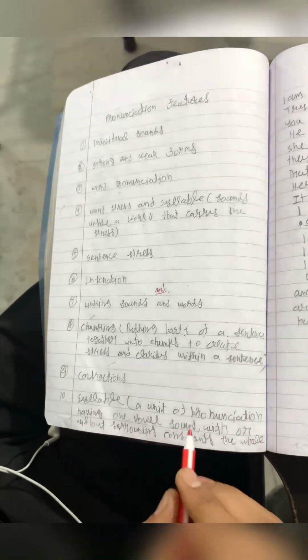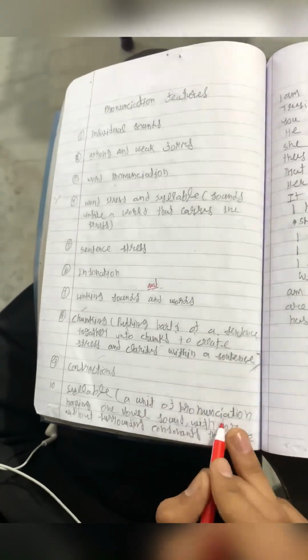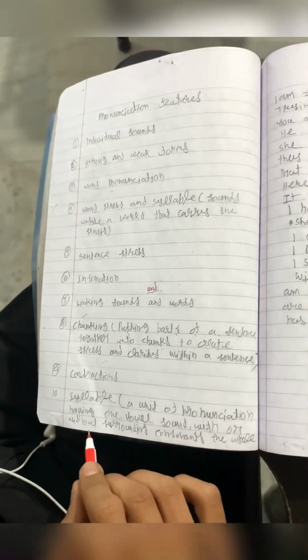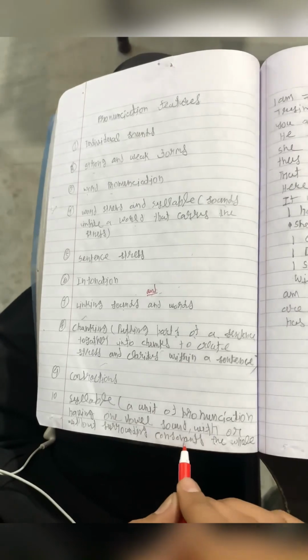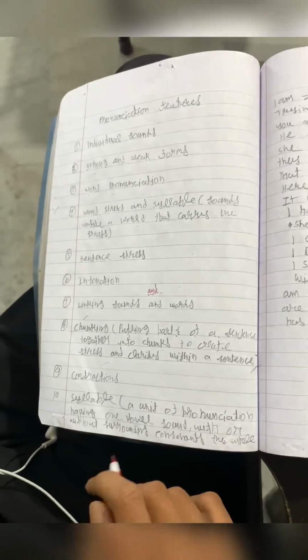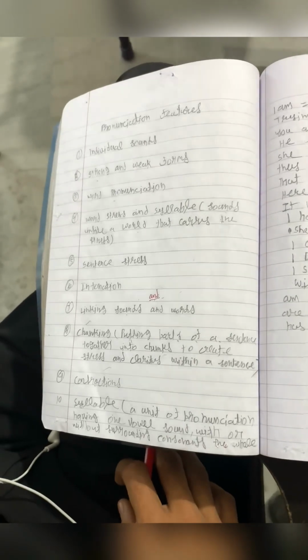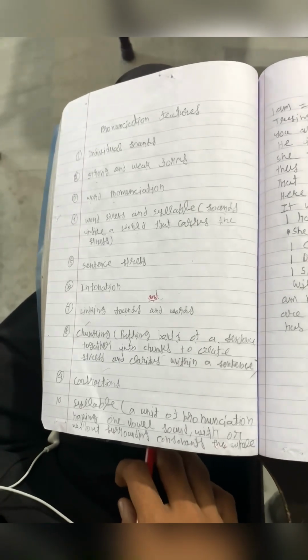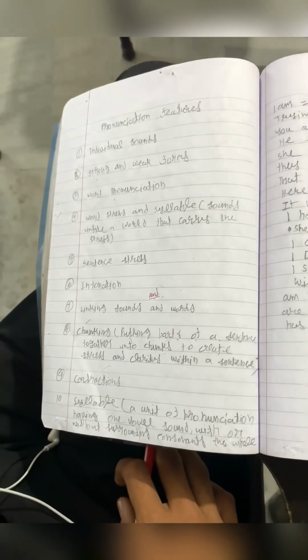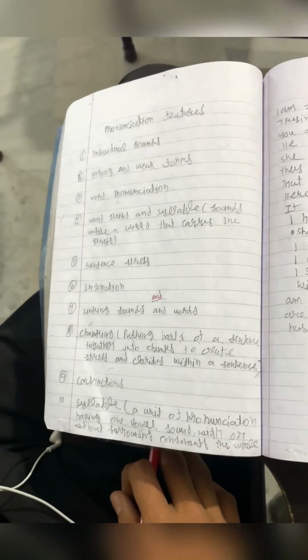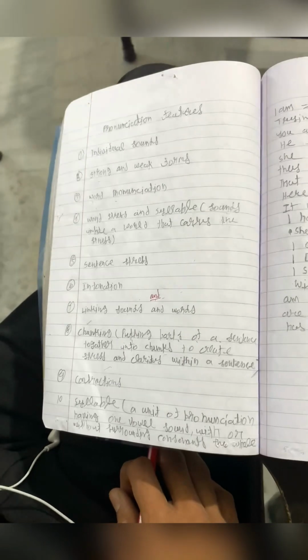Last is syllable, a unit of pronunciation having one vowel sound with or without surrounding consonants. The whole is called syllable. So these 10 features, I hope you may understand, and these 10 features are going to be helpful in your speaking test day.